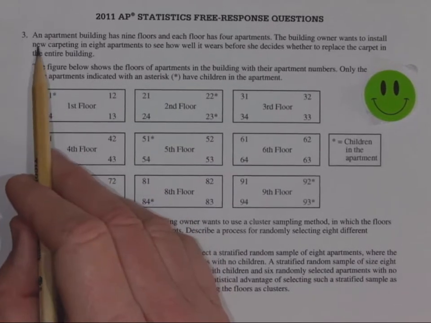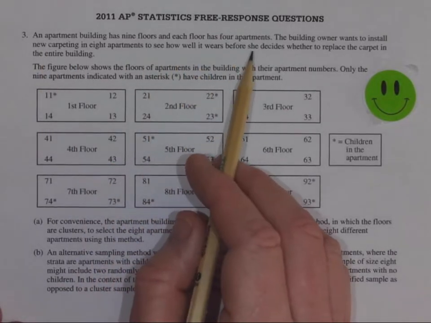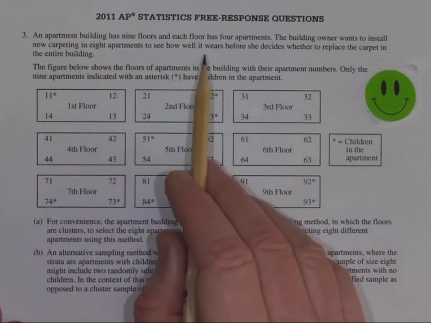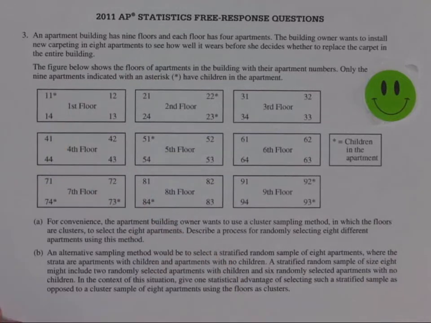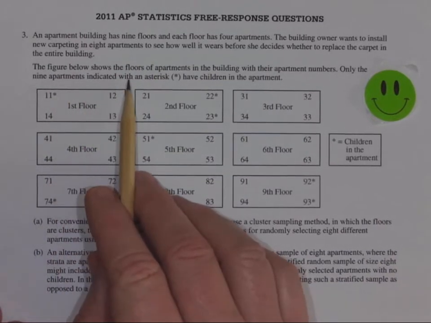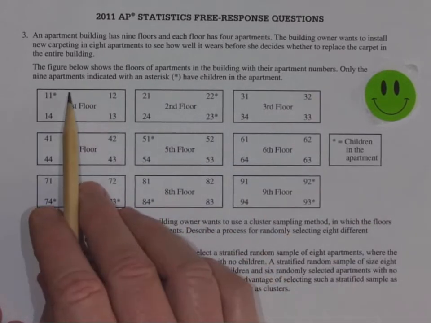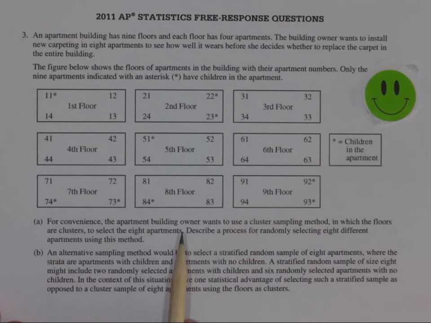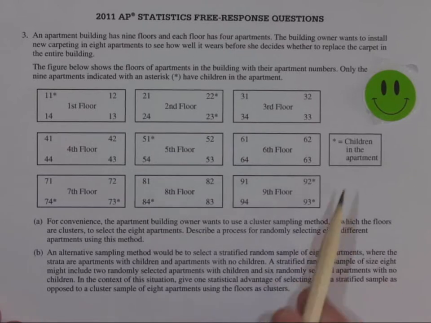So this one says, let's see if we can figure this out. An apartment building has 9 floors, and each floor has 4 apartments. The building owner wants to install new carpeting in 8 apartments to see how well it wears before she decides whether to replace the carpet in the entire building. The figure below shows the floors of the apartments in the building with their apartment numbers. Only the 9 apartments indicated with an asterisk have children in the apartment. So there's the diagram of the floors, and the little asterisks are on the apartments that have children in them.